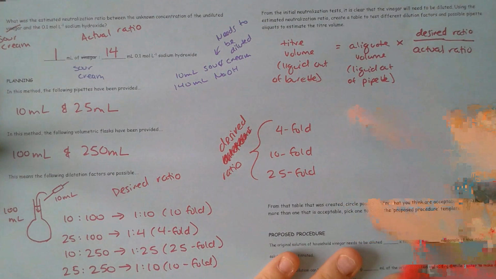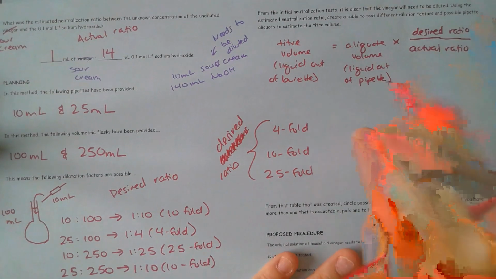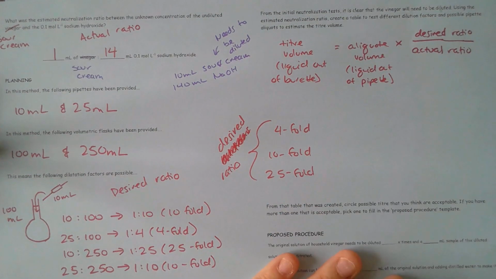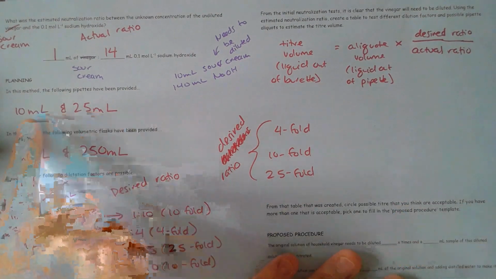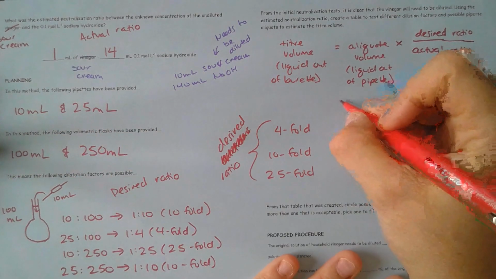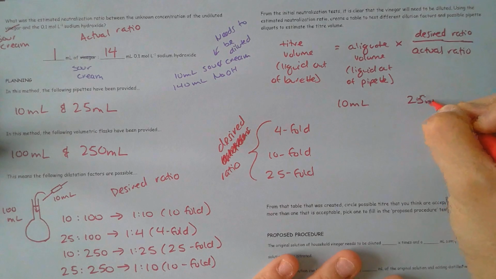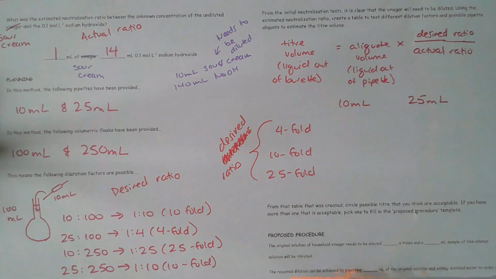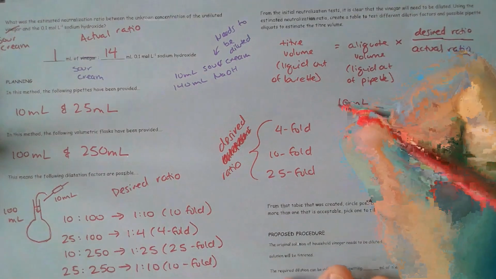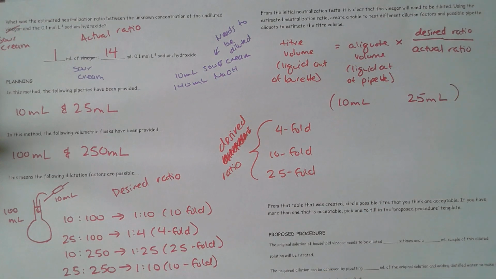On the top here, as our other factor, is going to be our aliquot volume from the pipette. So we had two different sized pipettes. We have the 10 milliliter pipette, and we have the 25 milliliter pipette. So basically what we're looking at is the diluted solution. How much do we use for the titration?